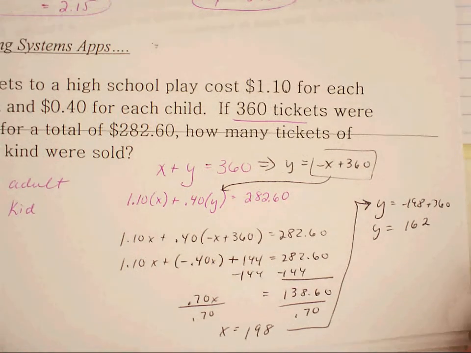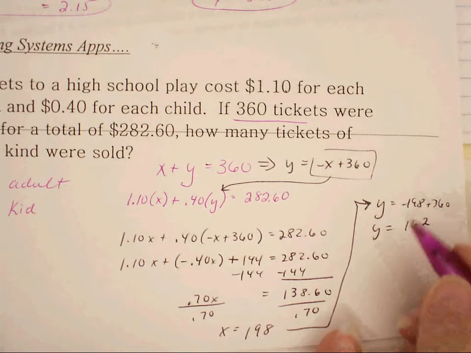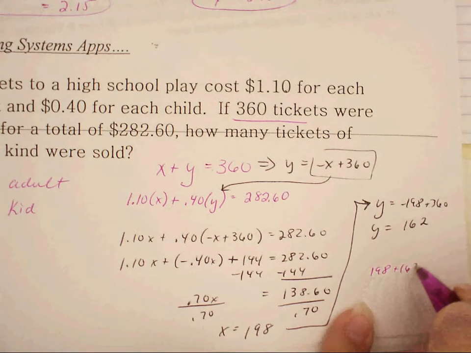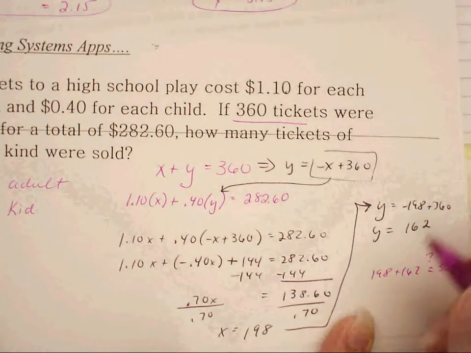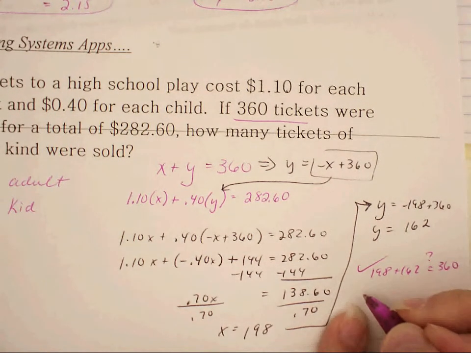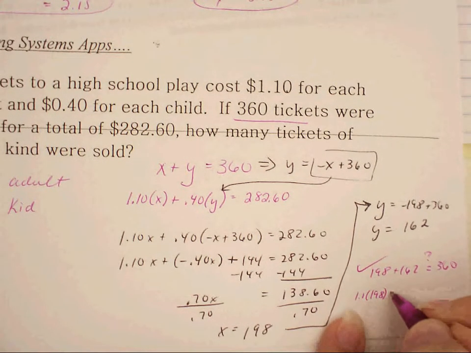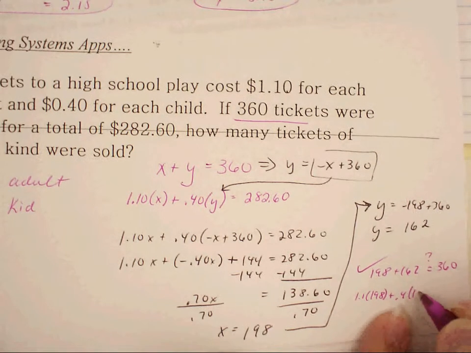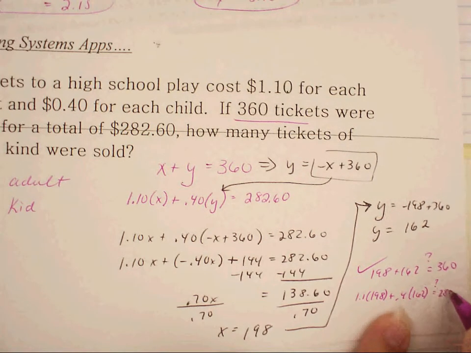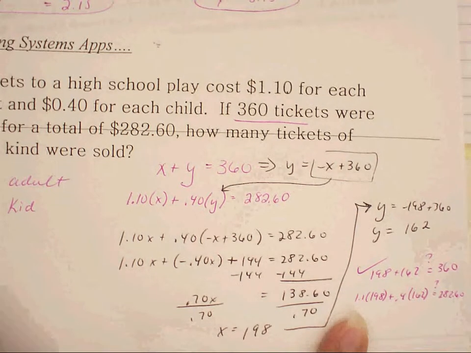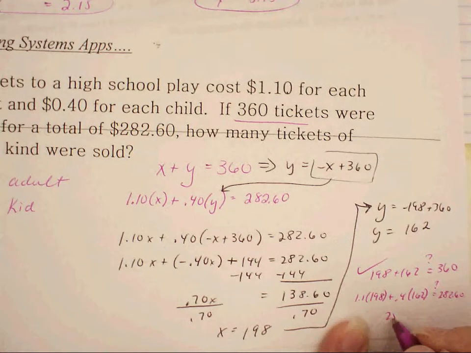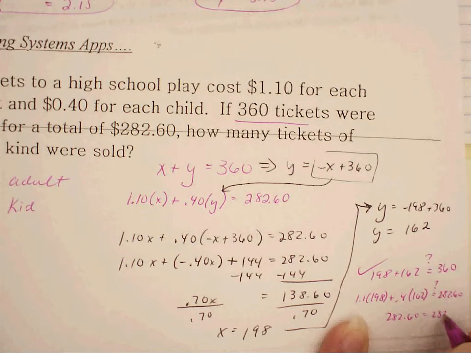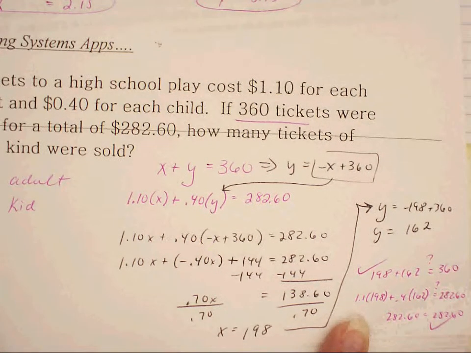Now, I do need to check it because what can easily happen is you get these reversed. So I'm going to say 198 plus 162, does that equal 360? And sure enough, it checks out. Then I'm going to plug in 1.10 times 198 plus 40 cents times 162. I'm going to check and make sure that's 282.60. And 282.60 indeed equals 282.60, so I'm good on both counts.